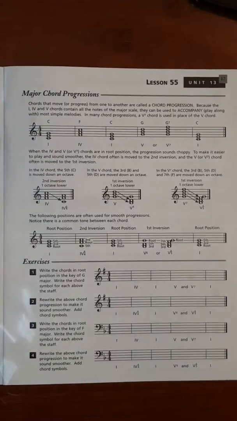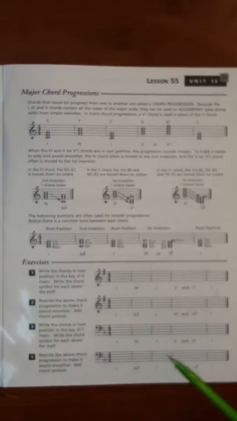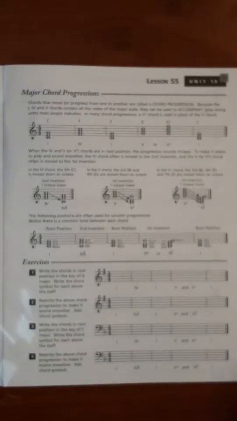Okay, here we go. Here's a quick little lesson 55 from Alfred's Essentials of Music Theory, Book 3, page 87. Here we are going to go into major chord progressions. Okay, so let's just read it out loud.